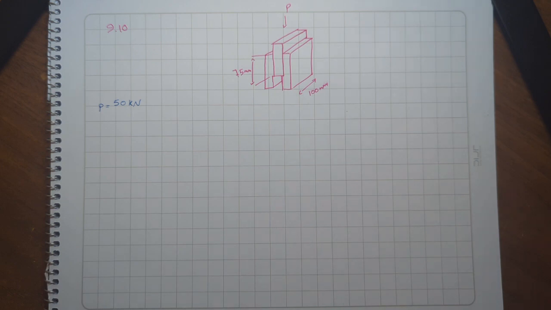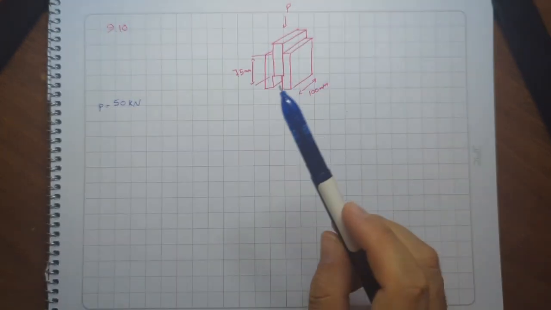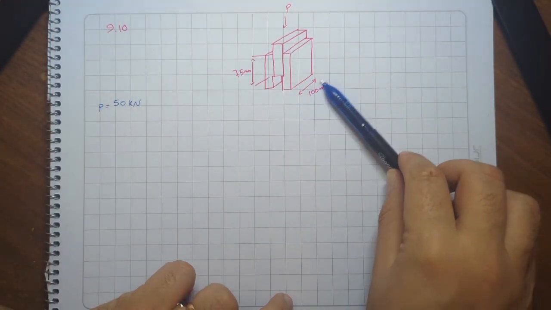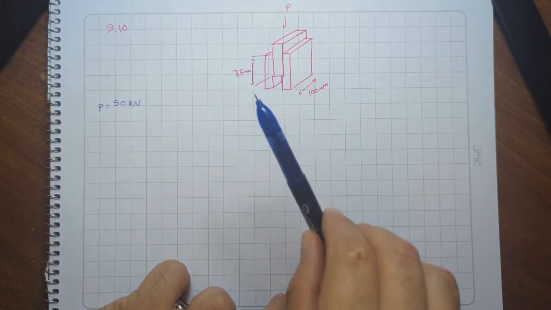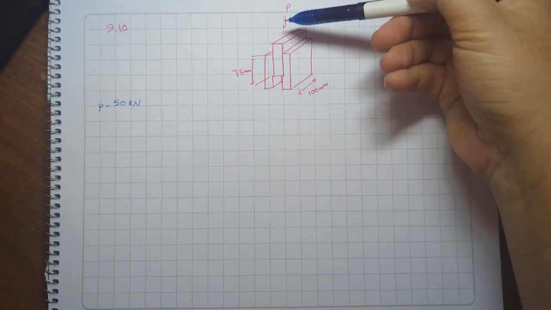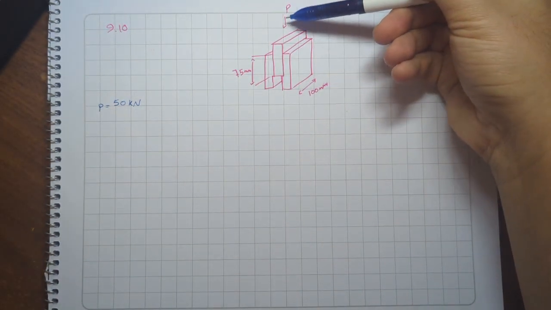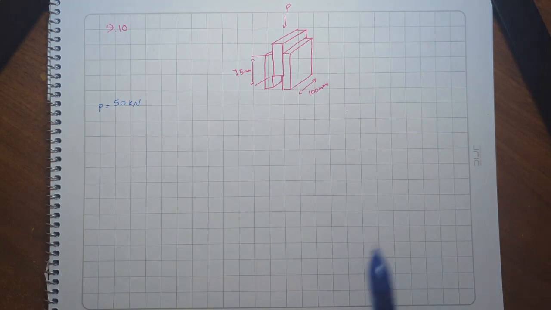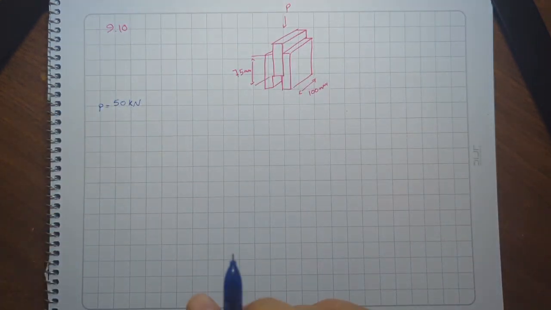All right, so what do we have? 100 millimeters, 75 millimeters. If the force is applied from up here, where would the shear stress be?